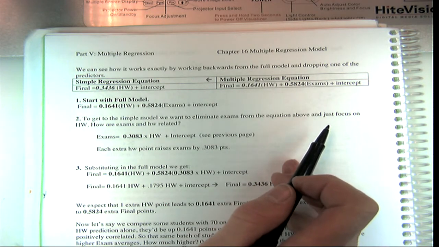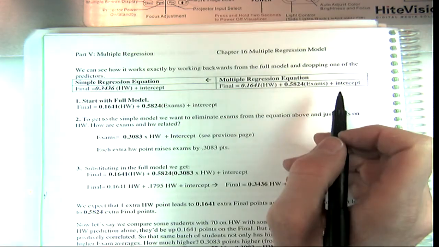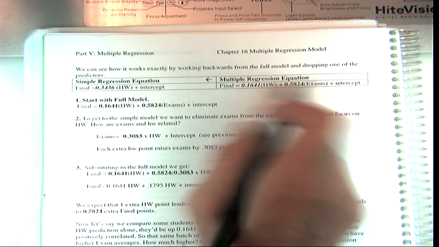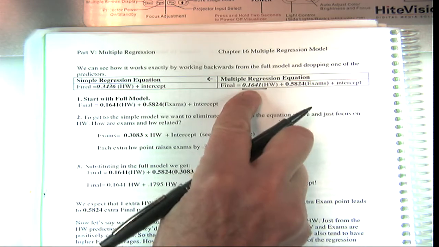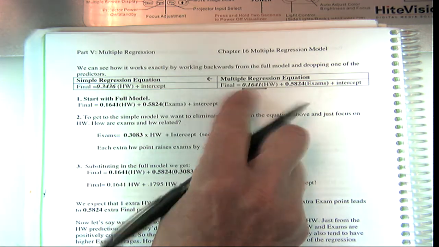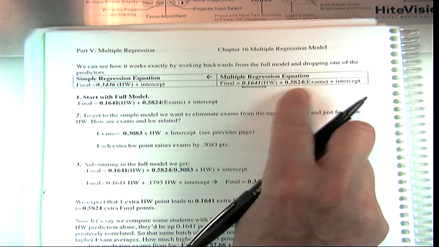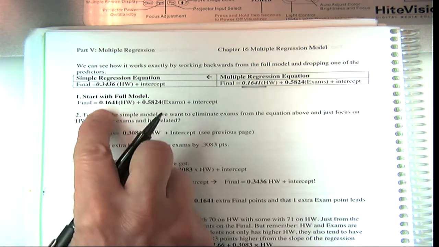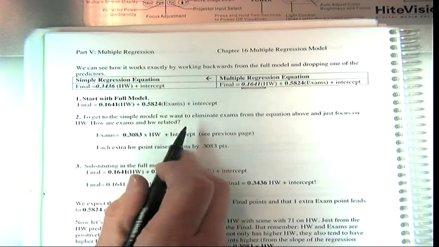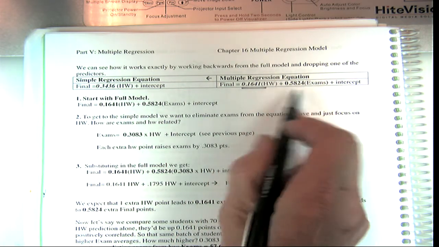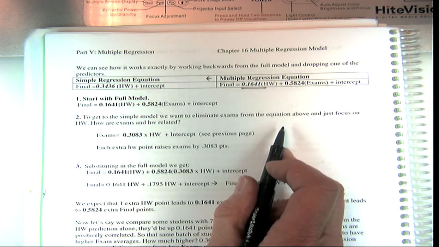What I was just going to show you here was how we get from this right here to this. We have this piece, and to get to this, we're going to add to it the part of the exams that's correlated with the homework. So here we start with this model right here, and to get to this simple model, we want to eliminate the exams and express that in terms of homework.